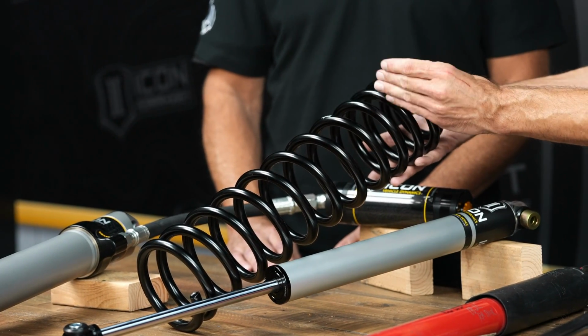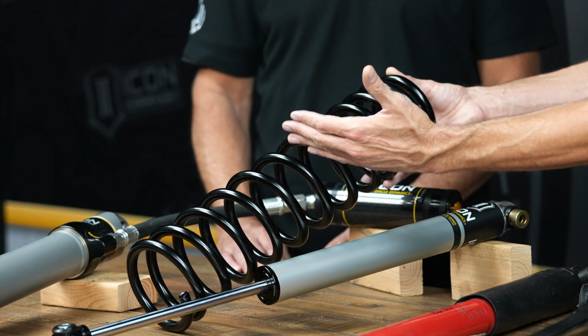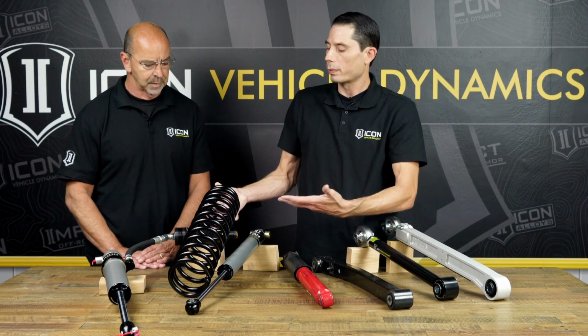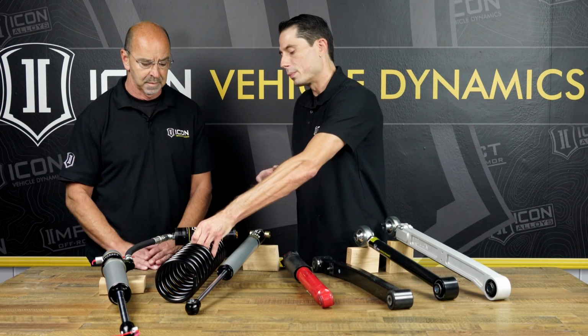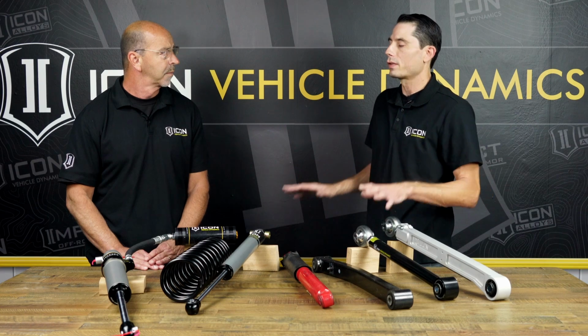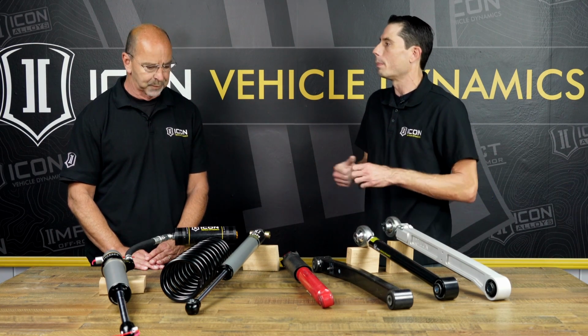It's not like one only moves first and then the other moves second, but eventually at a certain point through the travel, this will bind up and transition the spring rate from the soft rate to the stiffer rate, which is better for performance handling, but it still gives you that soft ride quality around town, so you're not beating yourself up all the time.